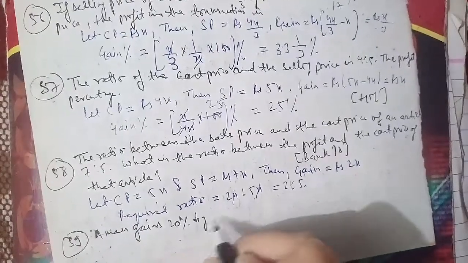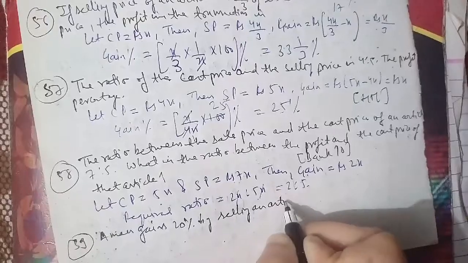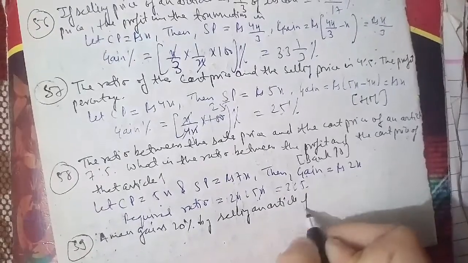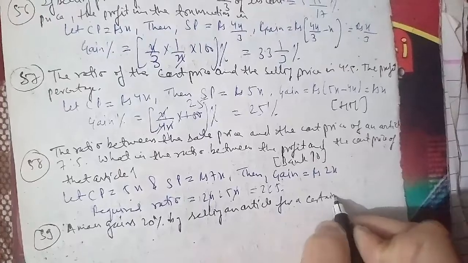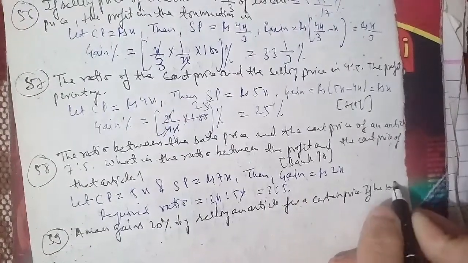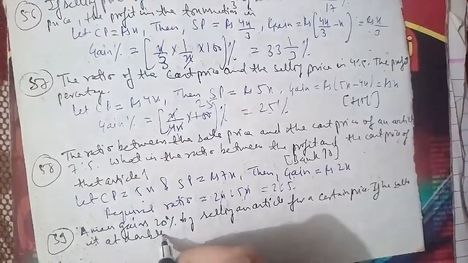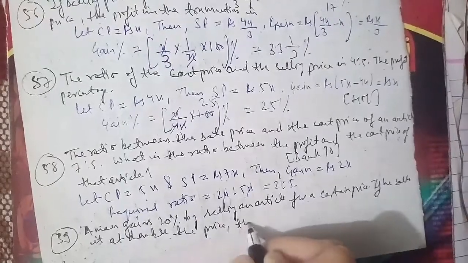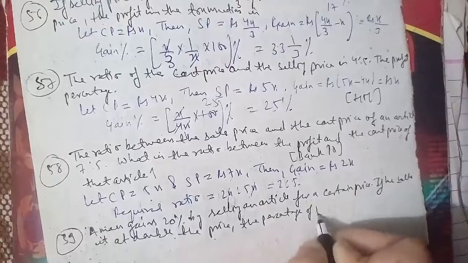If he sells it at double the price, the percentage of profit will be. That has been asked in SSC examination paper. The options we have are 40, 100, 120 and 140. So we go ahead for the same.